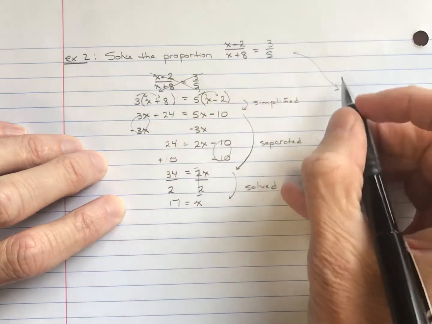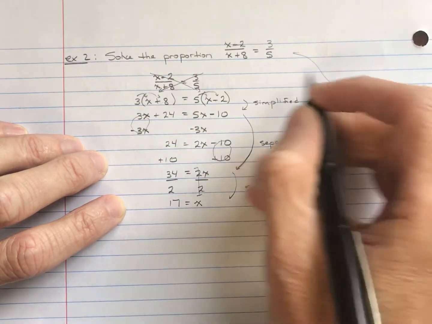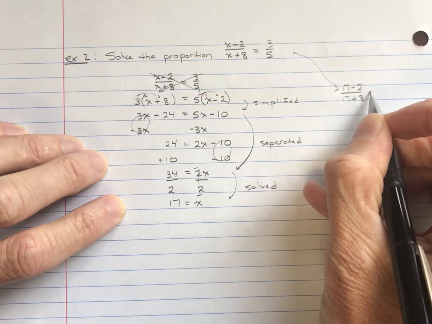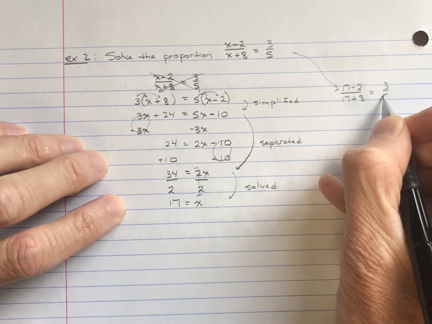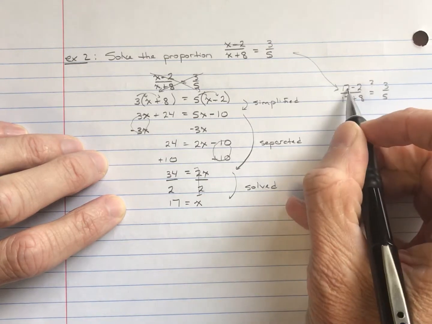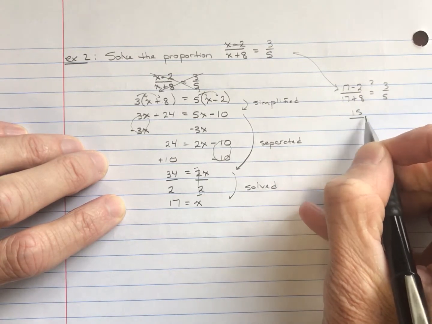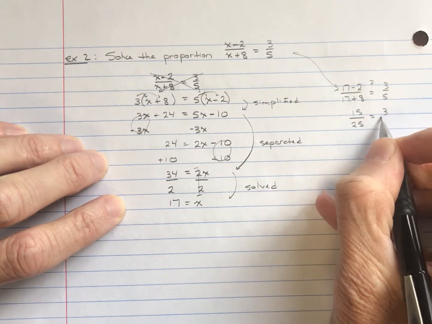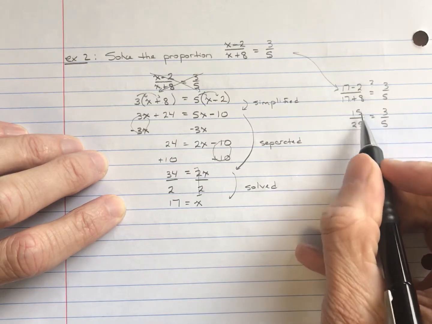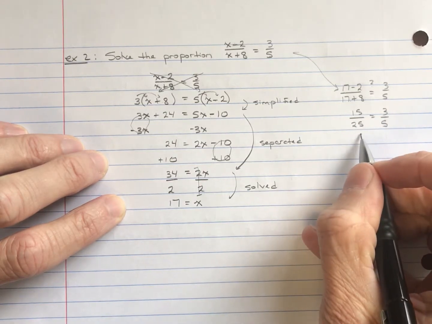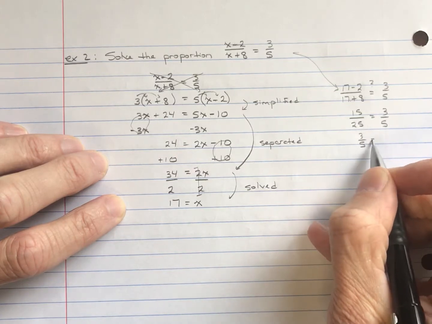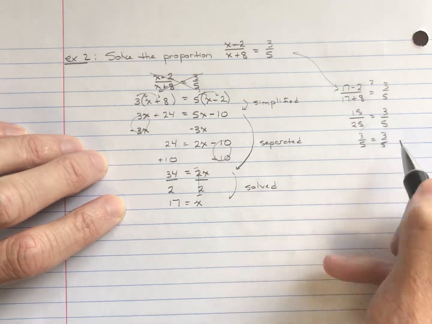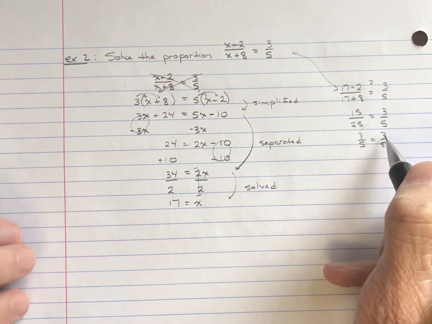So I have 17 minus 2 over 17 plus 8. Does this equal 3/5? We're checking the answer here. Well, 17 minus 2 is 15. 17 plus 8, I think, is 25. And you can see if I simplify 15 over 25, both of these sides are equal to 3/5. I could also do the cross products, and both of the cross products are equal to 75. So we're just checking our answer.